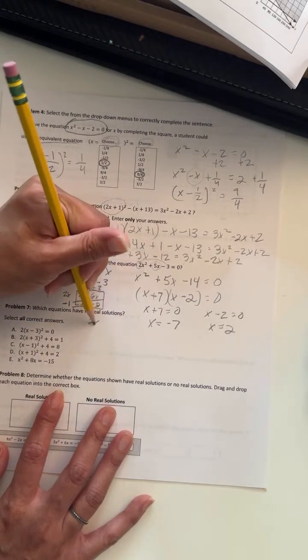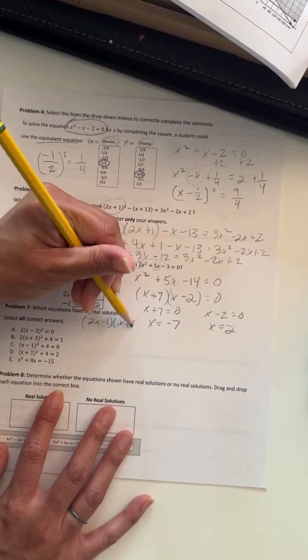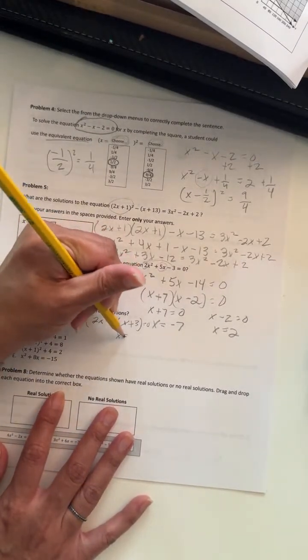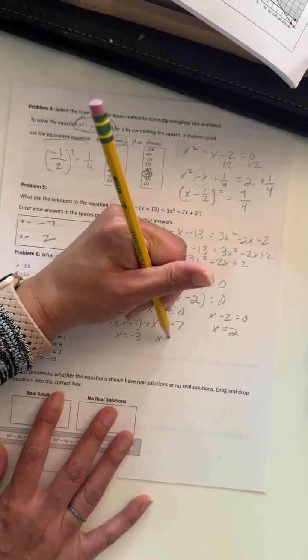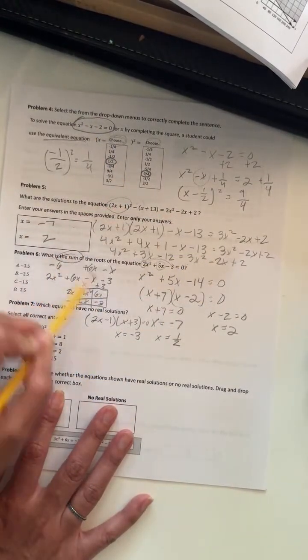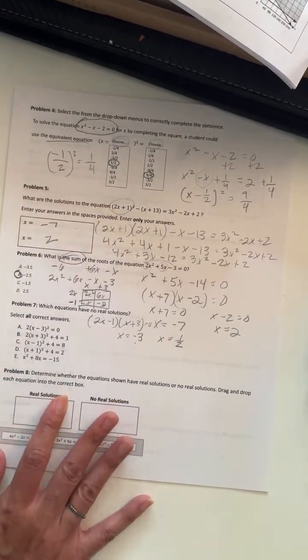So my answers will be 2x minus 1 times x plus 3, which means my zeros or my roots are x can equal negative 3 or x can equal 1/2. And so if I add, it says sum, if I add negative 3 and 1/2, I will get negative 2.5.